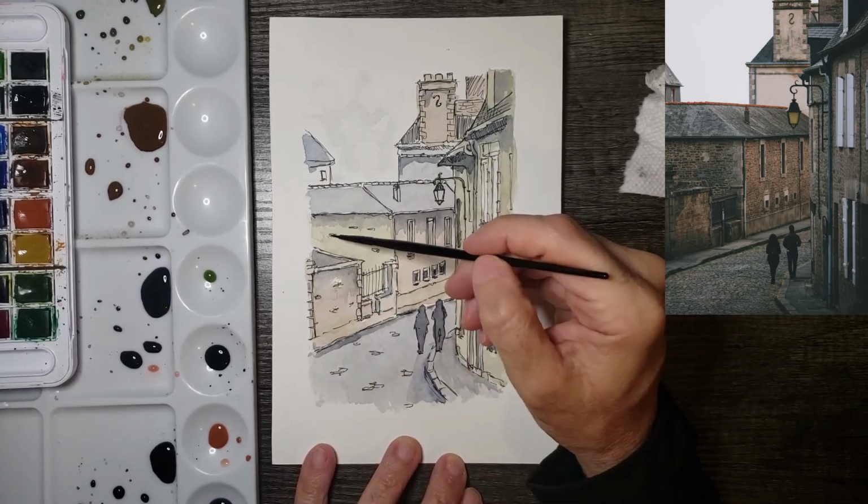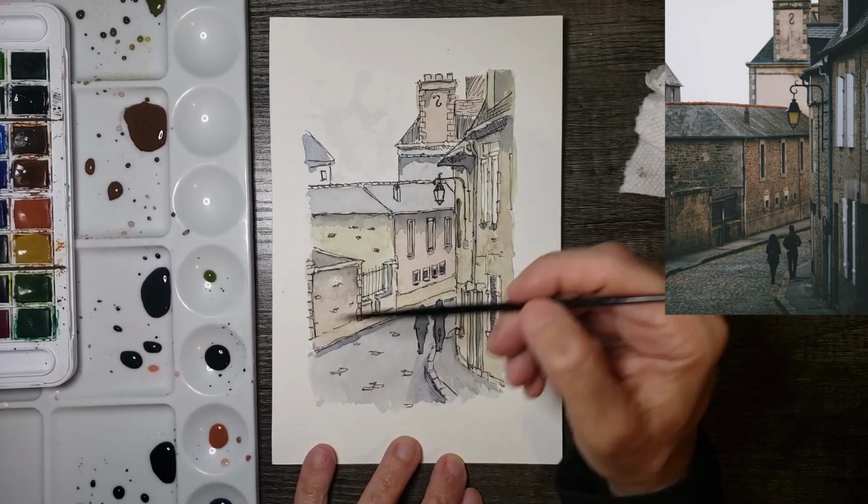And just a final touch, I am using this light wash of burnt sienna, just to emphasize the brick clusters.